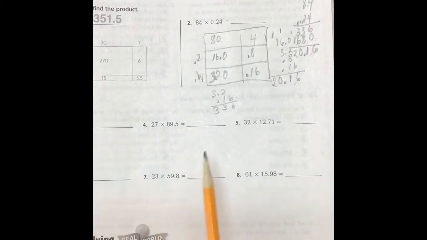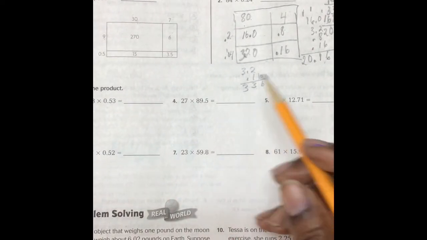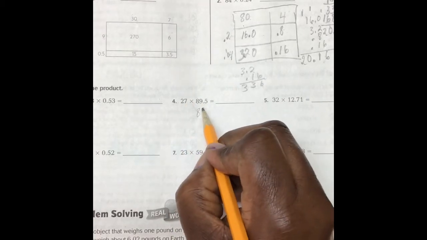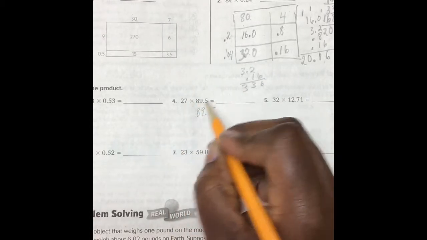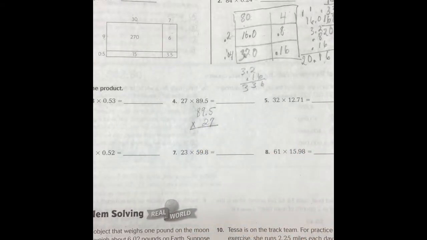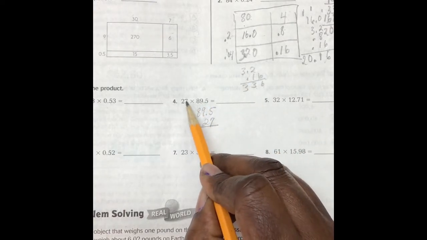So let's move forward quickly before time is slipping away. Let's move forward by putting 89 and 5/10 times 27. Now I did that because there are 3 digits compared to 2 digits.